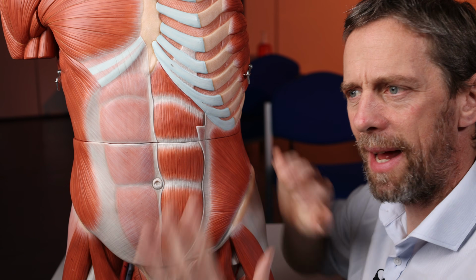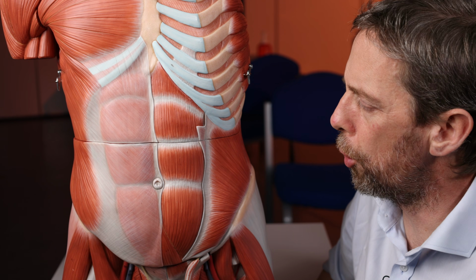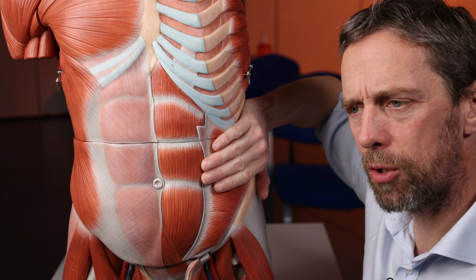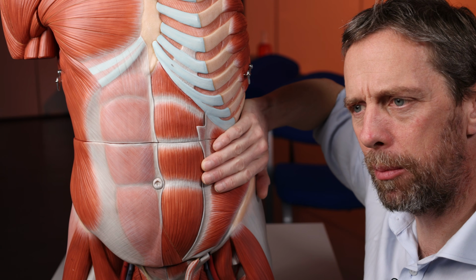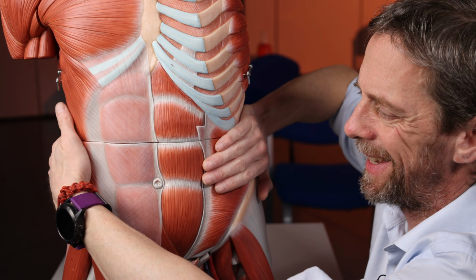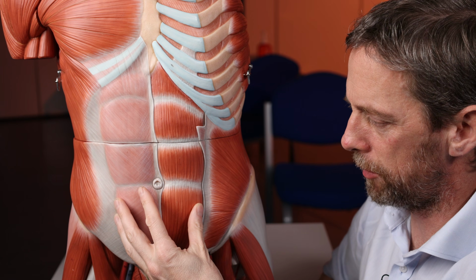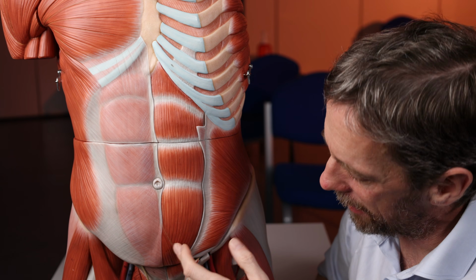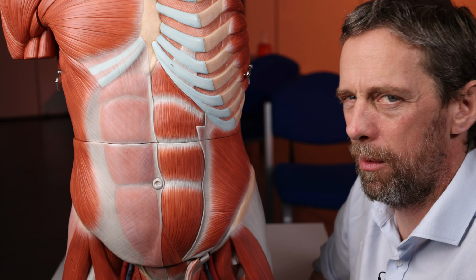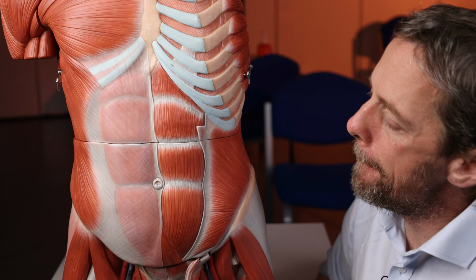Okay, how's that? Those are the muscles of the anterolateral abdominal wall. We have 3 layers of external oblique, internal oblique, and transversus abdominis laterally. We have rectus abdominis anteriorly, and we have the pyramidalis muscles as well, which, you know, whatever.